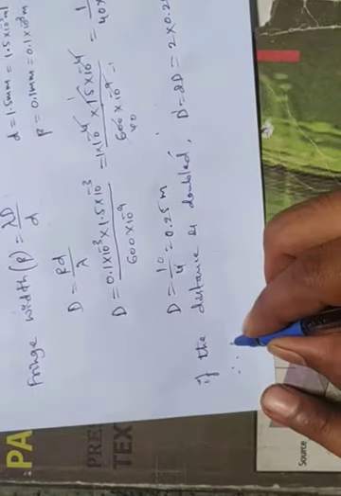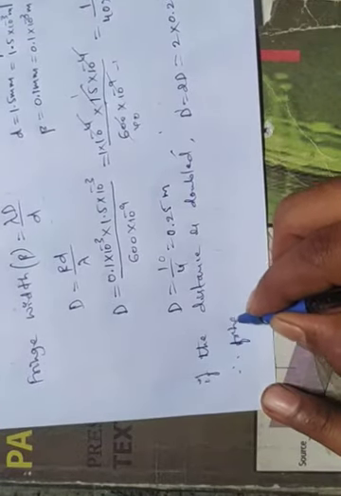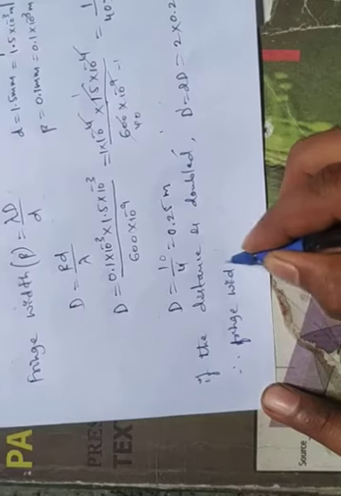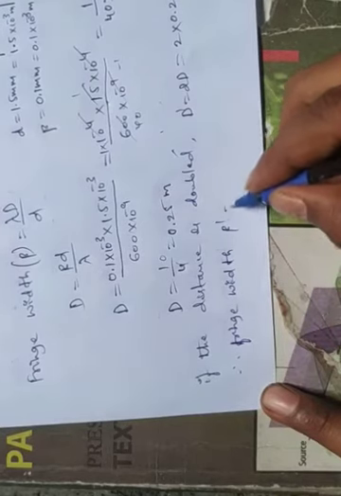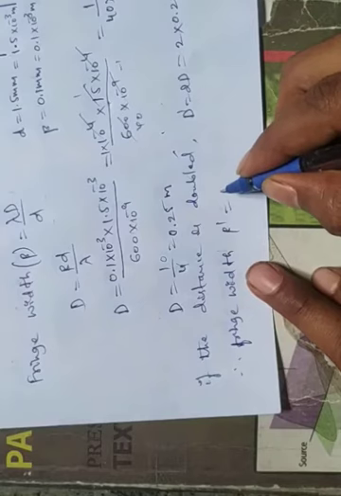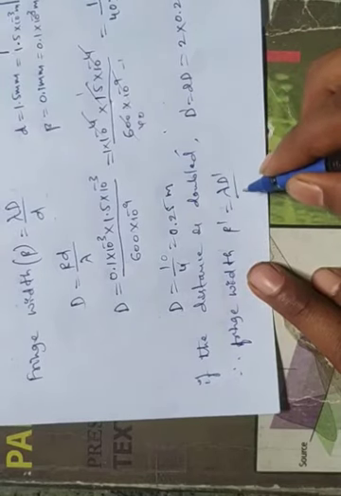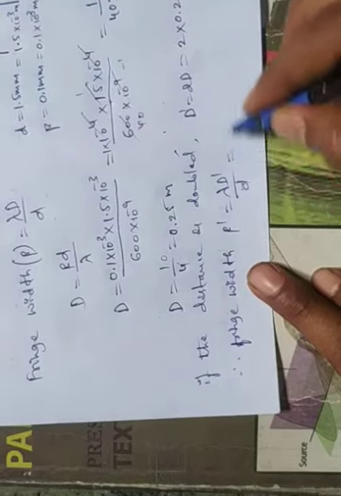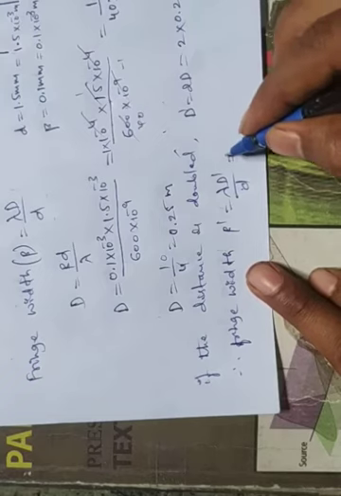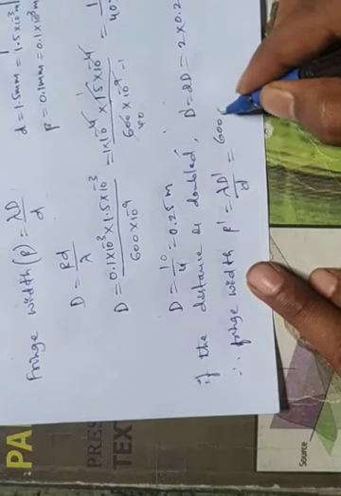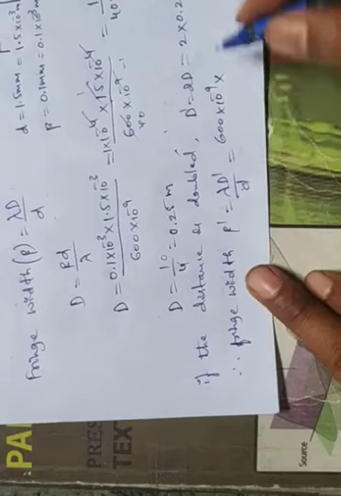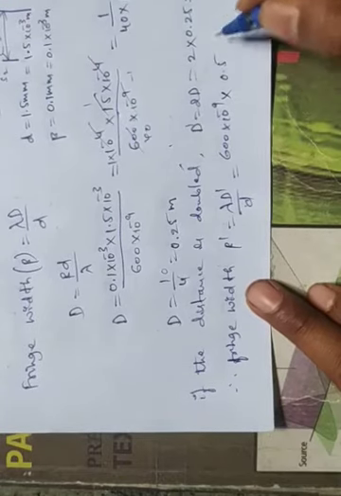Therefore, the fringe width beta prime is equal to lambda D prime by d. Again substitute the values: 600 into 10 power minus 9 into D prime, which is 0.5, by d.